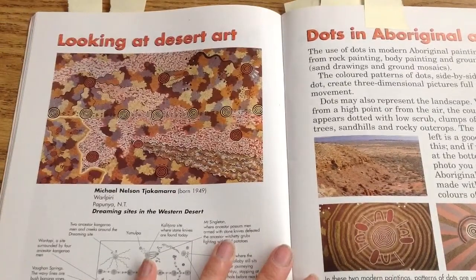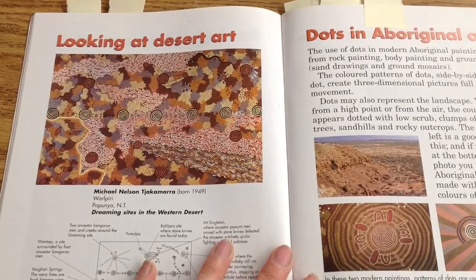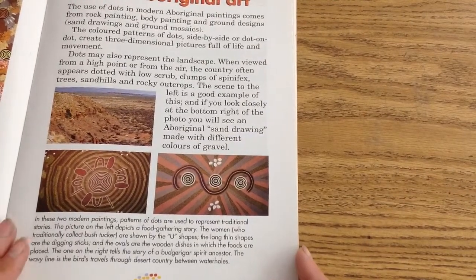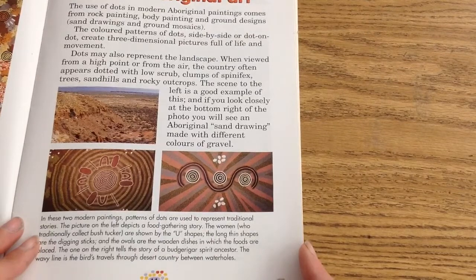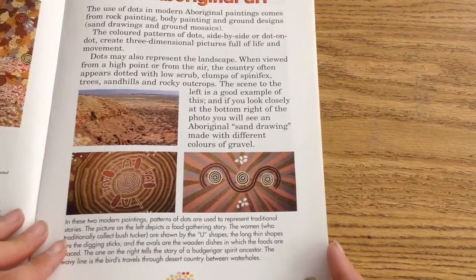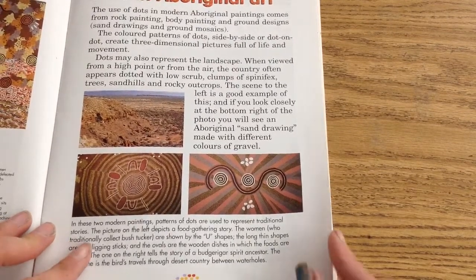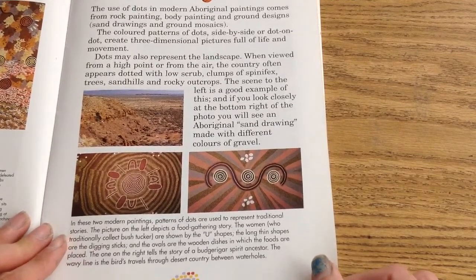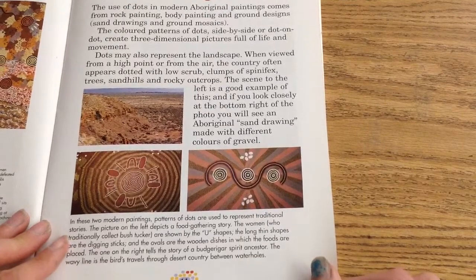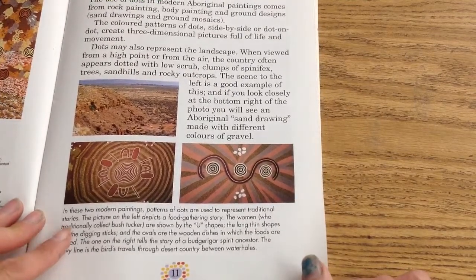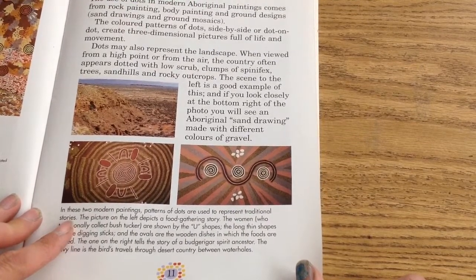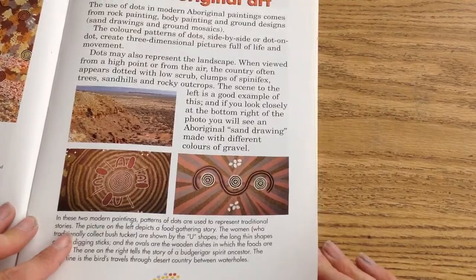And when you create your artwork today, you can use some of these symbols. Looking at desert art. They use dots in modern Aboriginal paintings, and that comes from rock painting, body painting, and ground designs, which is sand drawings, and ground mosaics. The color patterns of dots side by side create 3D pictures full of life and movement. Dots may also represent the landscape. When viewed from a high point or from the air, the country often appears dotted with clumps of bushes and trees.